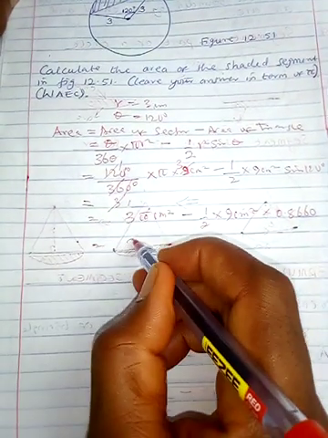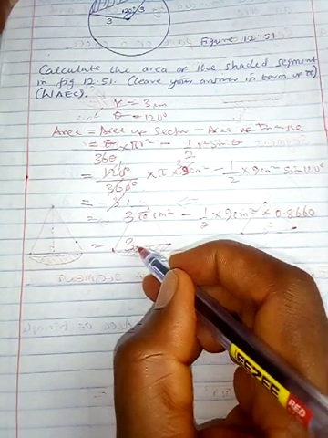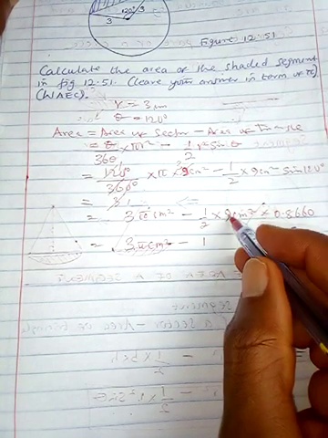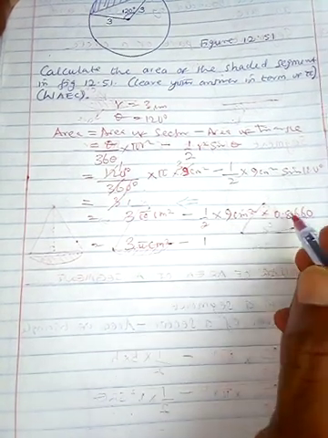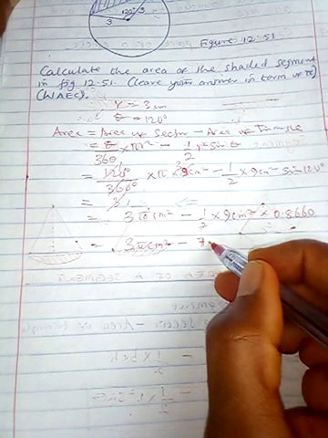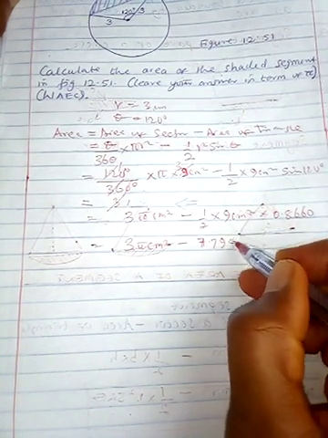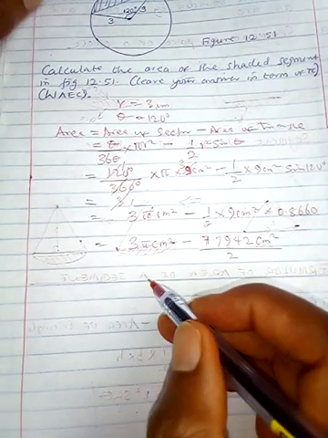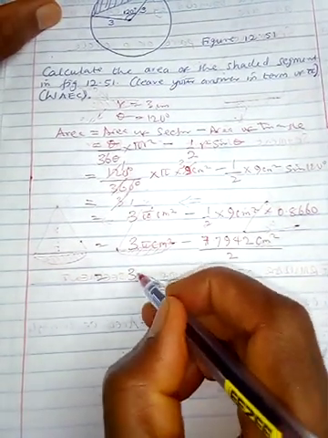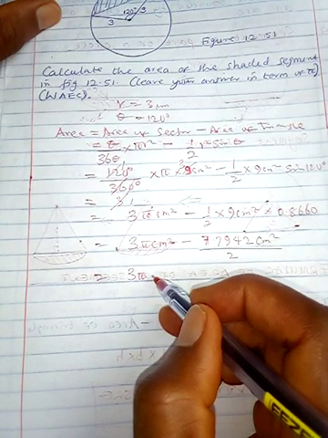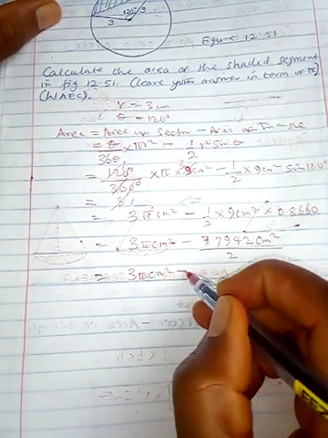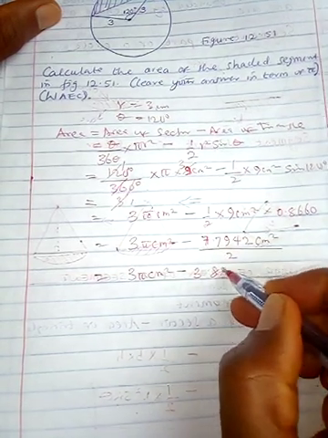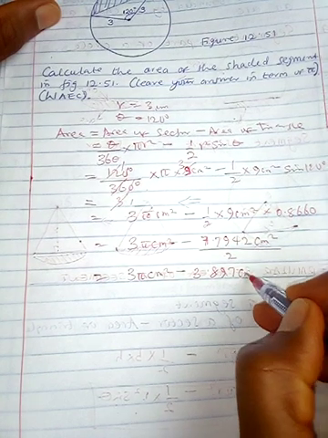So we have 3 pi cm squared minus, if you do 9 times this, it gives us 7.7942 cm squared all over 2. And then we have 3 pi cm squared minus, if you divide this, it gives us 3.897 cm squared.